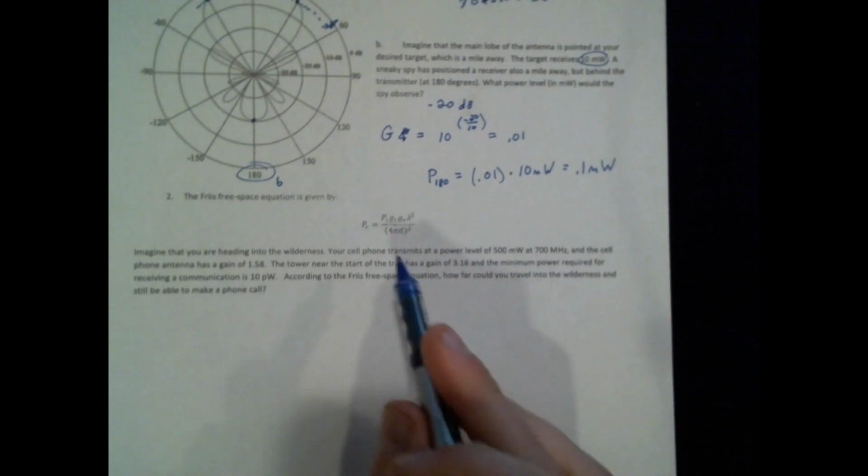Okay, so on to problem 2. This is a Friis free space equation problem. Highly recommend having this on your note sheet just in case.